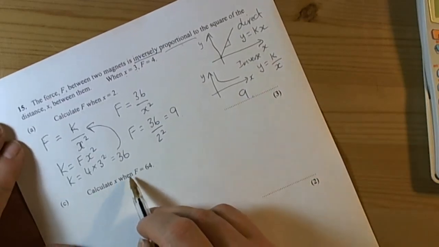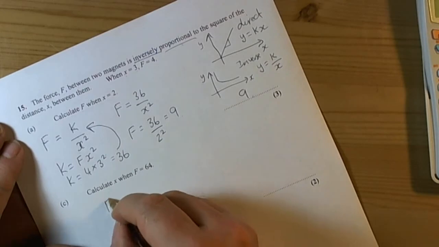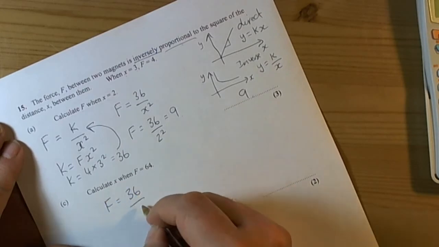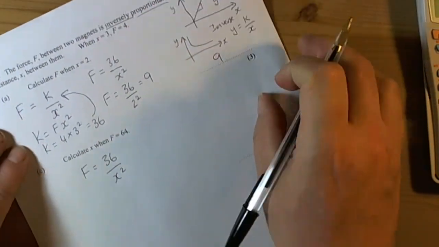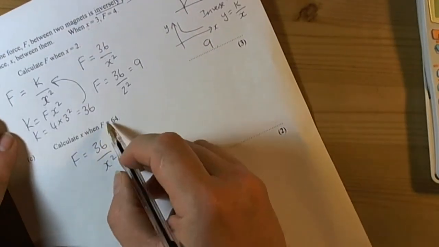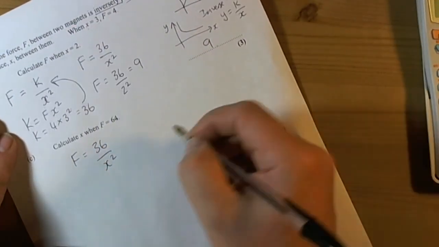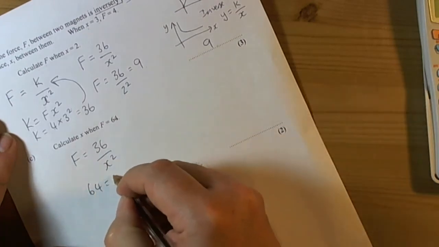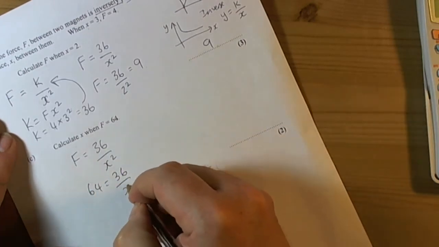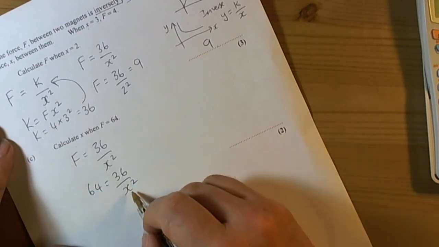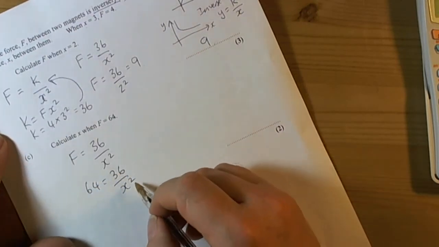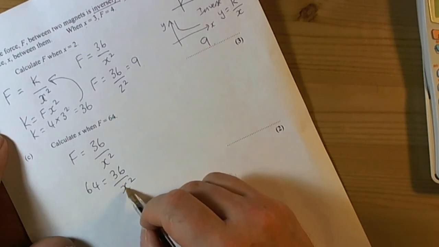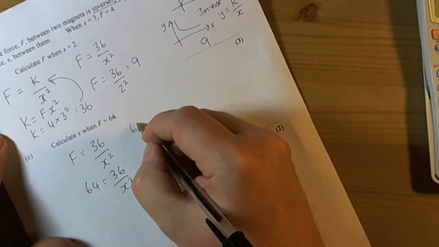It then says calculate x when F is 64. So again, if we notice what our formula was, it's 36 divided by x squared. And so we replace what we know. Well, F we know is 64. So we've got 64 is equal to 36 over our x squared. Well, the question wants the value of x, so we need to rearrange this to make x the subject. So we've got divide by x squared here, so we're going to times by x squared.